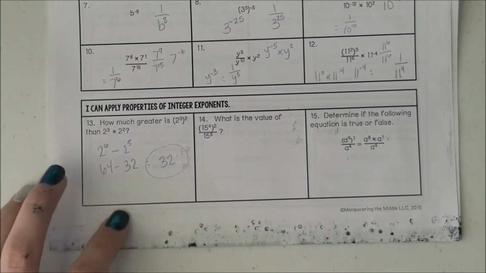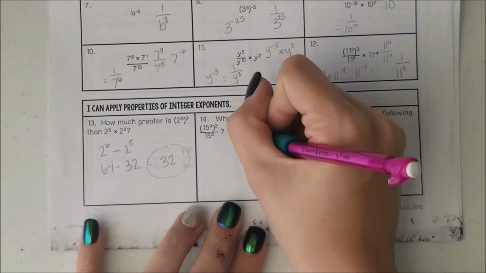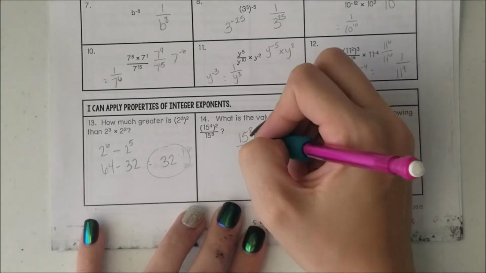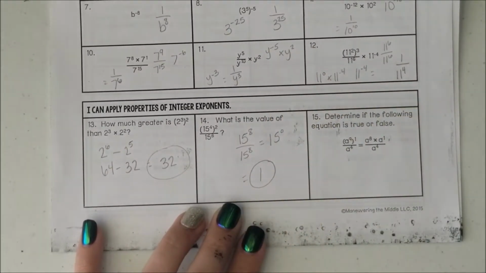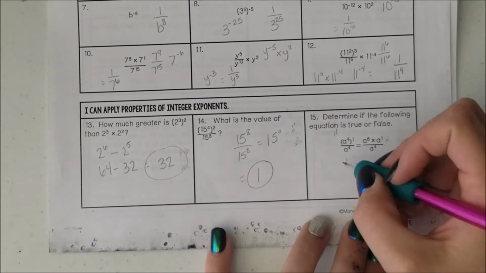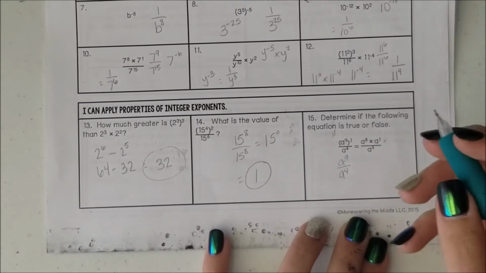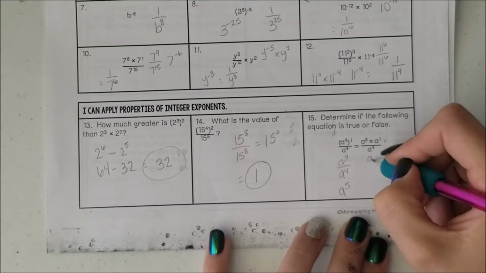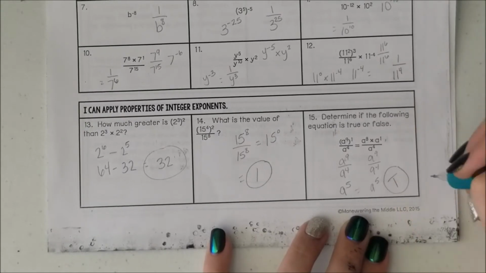What is the value? So 15 to the 8th over 15 to the 8th, which means subtraction. So you have 15 to the 0. Anything to the 0 power is 1. Determine if the following is true or false. So this is multiply, so 8 to the 9th over 8 to the 4th. Well, 9 minus 4 is 5, so I have 8 to the 5th. This is adding, so I have 8 to the 9th over 8 to the 4th, which is 8 to the 5th. So this is true.